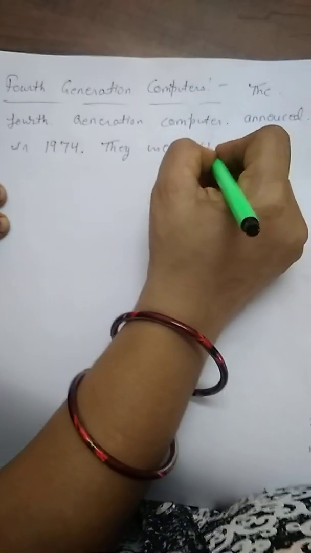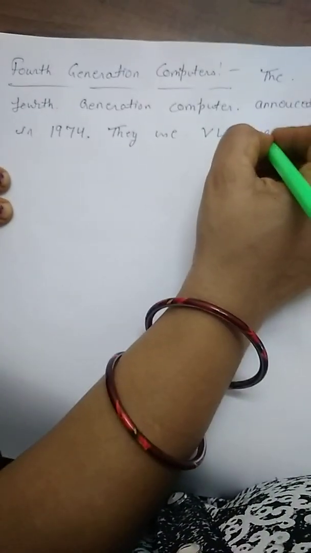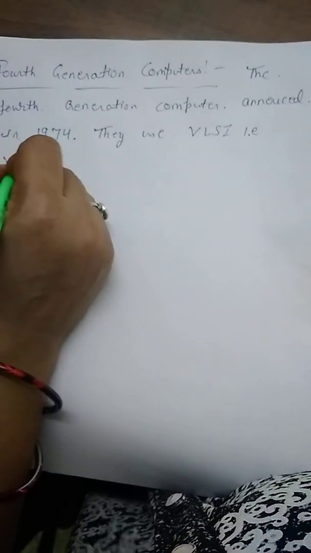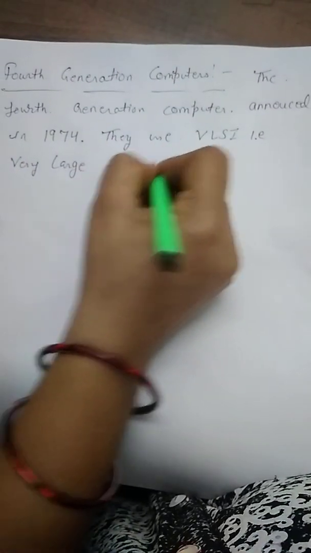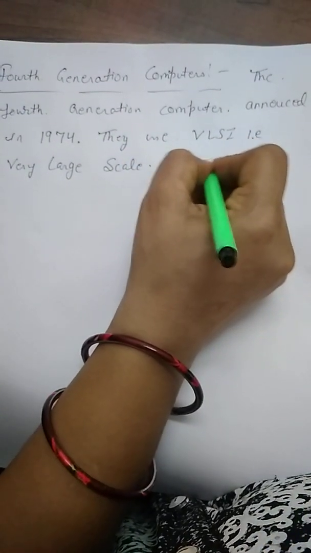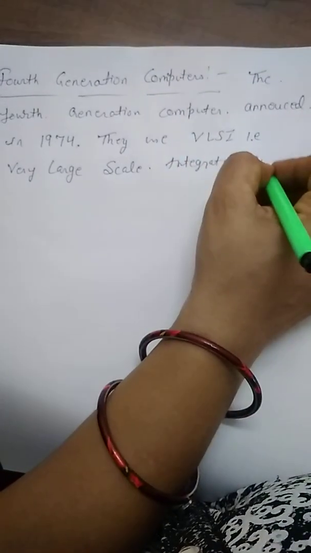They use VLSI, that is, very large scale integrated circuits.